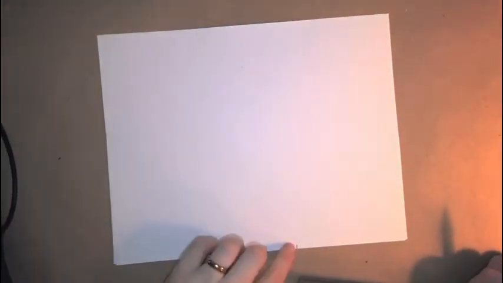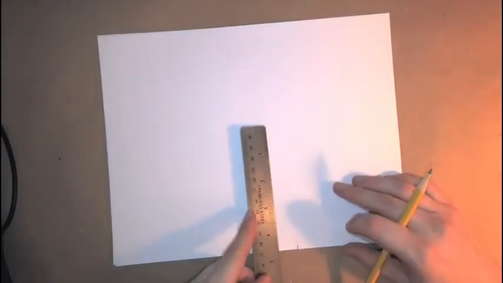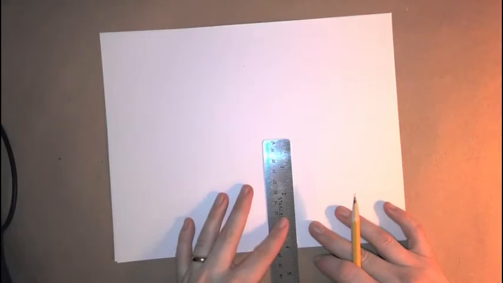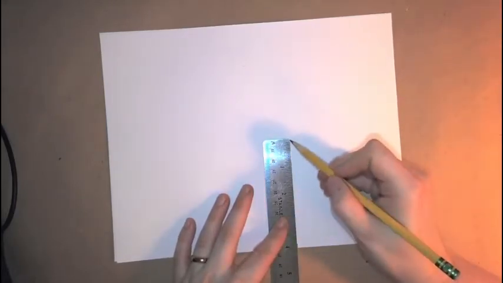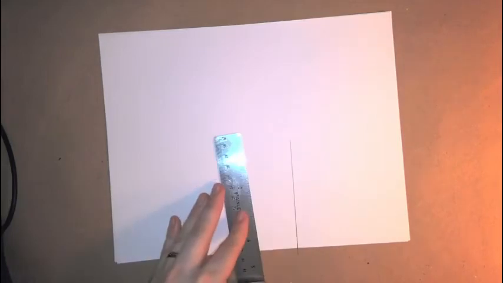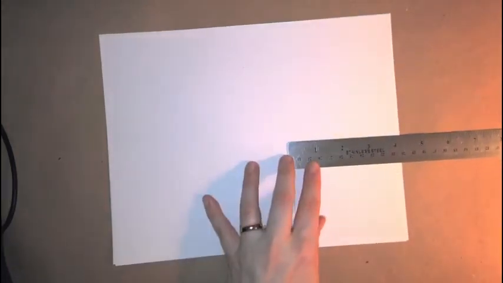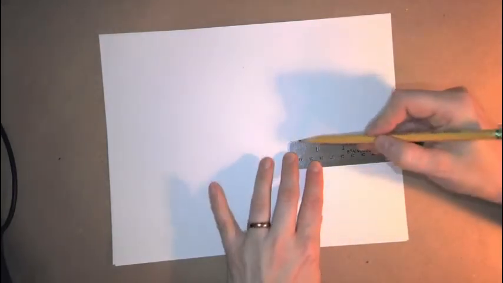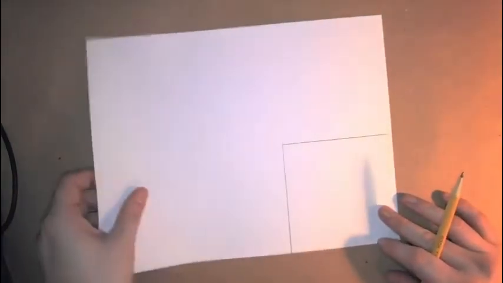Now, starting at this corner, I'm going to do the same thing. I'm going to make this line match the 4. And this time I'm going to draw a line up to the top. So that goes right there to the top. Then I'm going to do the same thing on this side, and it already goes to the 4. And voila, I have a square that is 4 inches by 4 inches.